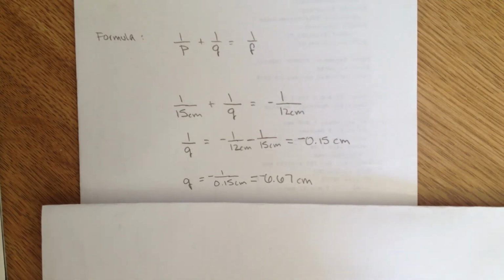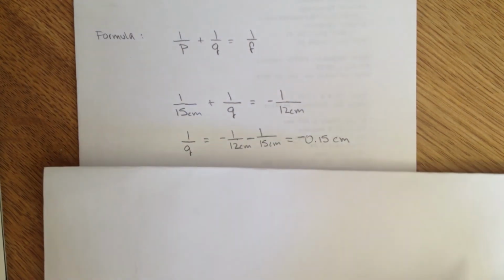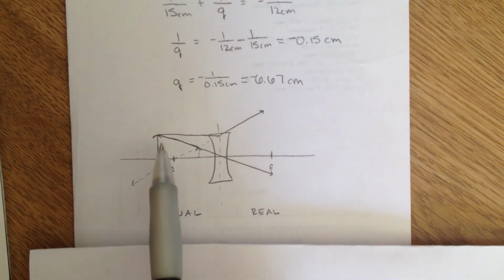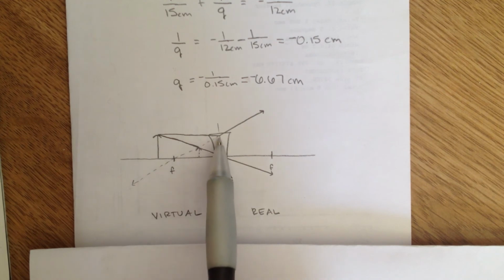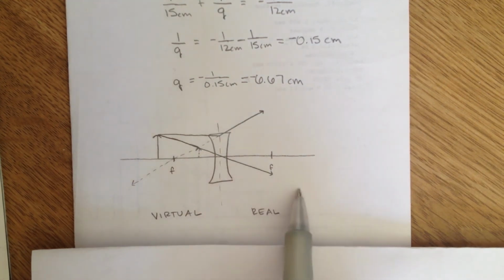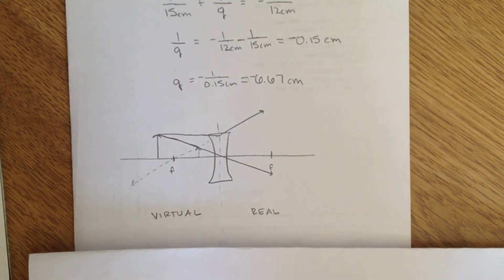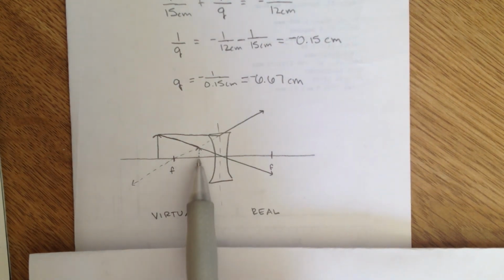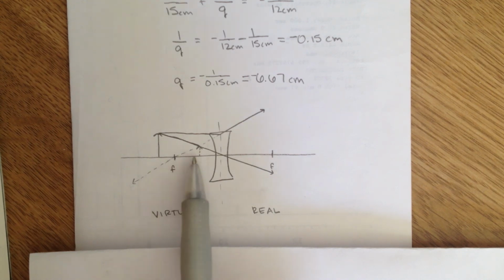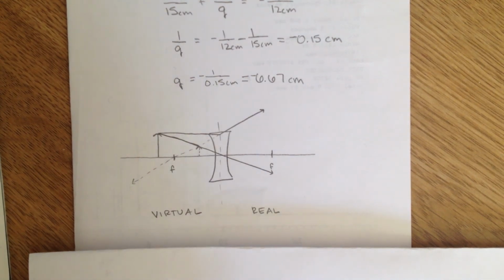If I want to do a quick check to make sure that my math makes sense, I can just draw a ray diagram for a diverging lens, using the two principal rays: one coming in parallel and diverging out, traced back towards the focal point, and the other principal ray going straight through the center of the lens, unchanged. You can see that my image would form here between the lens and the focal point, roughly halfway. So it looks like it checks out.